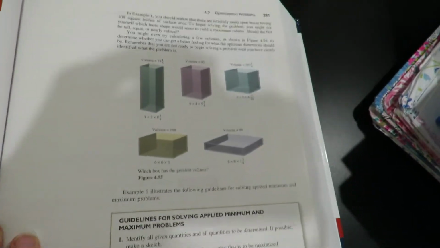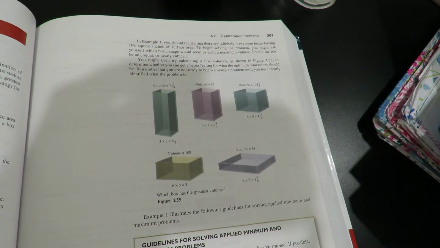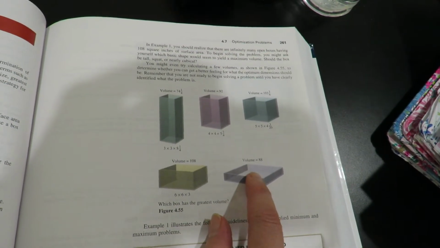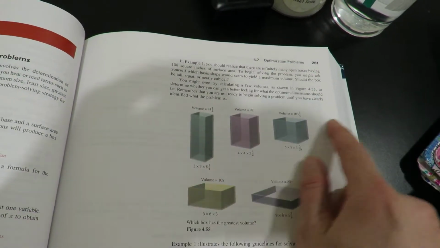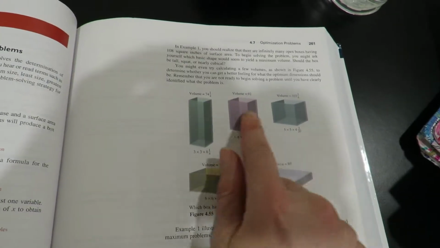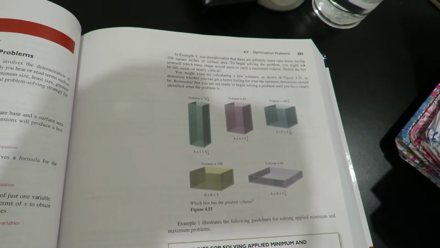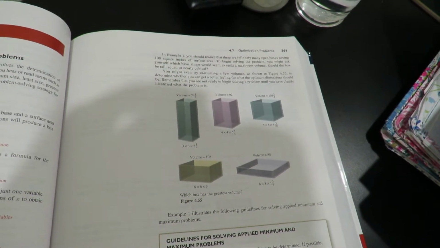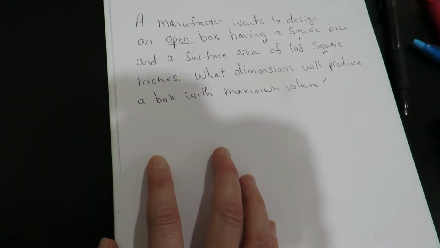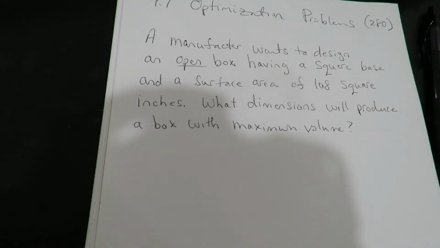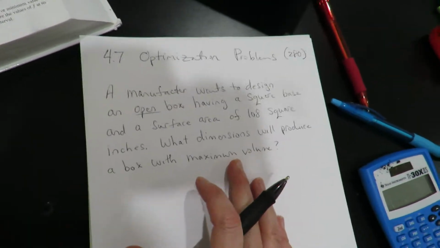So these are examples of boxes that have been made from 108 square inches of surface area. So the box could be sort of flat but wide, or it could be sort of skinny but tall, or it could be anything in the middle. And these were all made with the same amount of surface area. So boxes can be made to hold different volumes with the same amount of surface area. So the goal of what we want to do is figure out what the maximum volume, what's the threshold for 108 square inches.